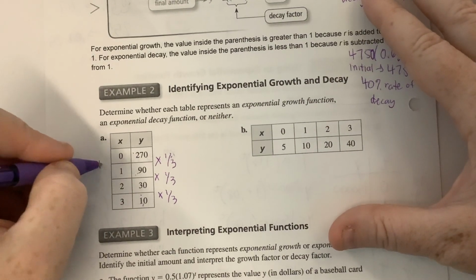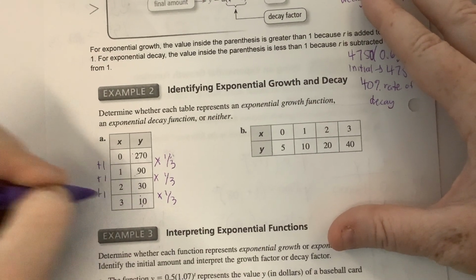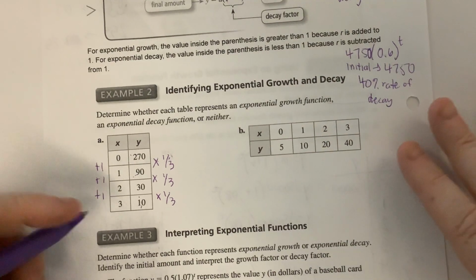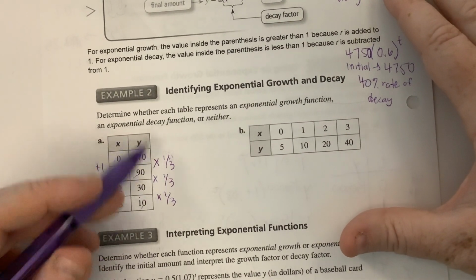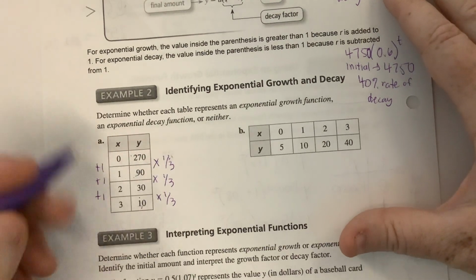Again, x always has to be adding by 1 here. That's like our time. So this is going down. This is a fraction. It's between 0 and 1, which means it's an exponential decay.